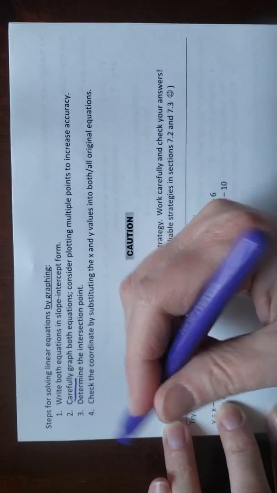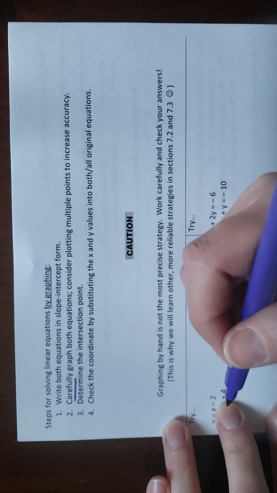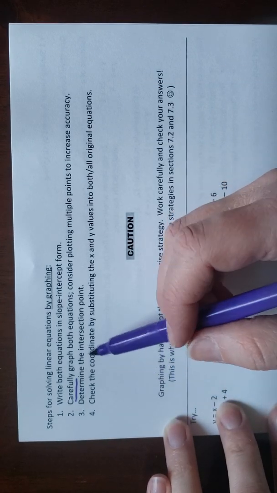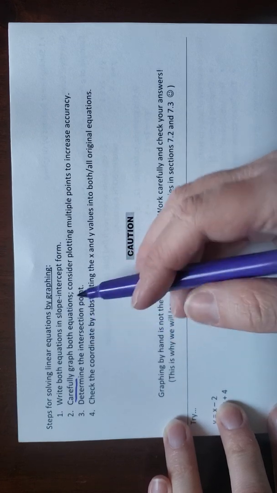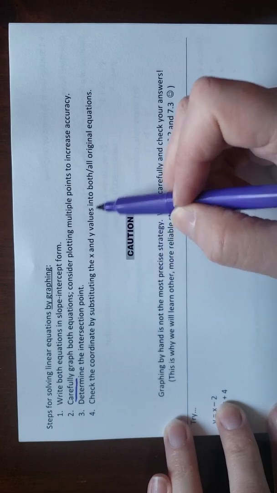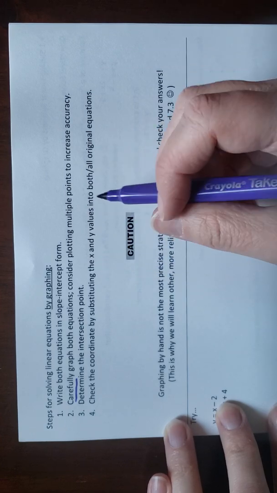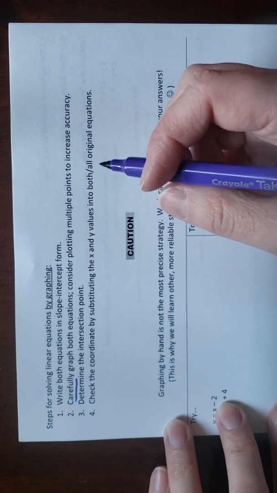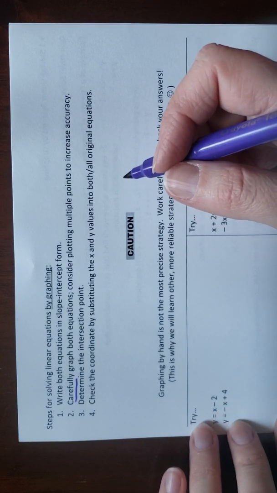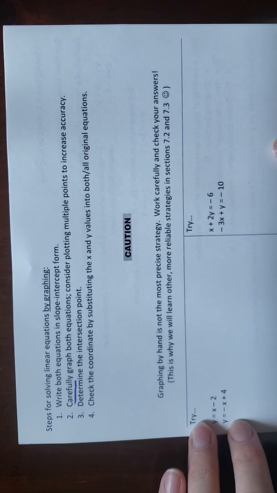And I like to do multiple points anyway, just so I'm accurate. But when you're solving by graphing, this is extra important that you use multiple points. Find your intersection points. This is like your solution. And then check your solution by substituting in that coordinate for the x and y to make sure it balances, because mistakes can easily happen. It's a lot of work to do and then find out you have an incorrect solution.